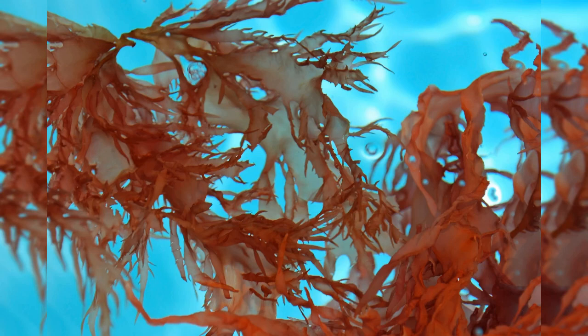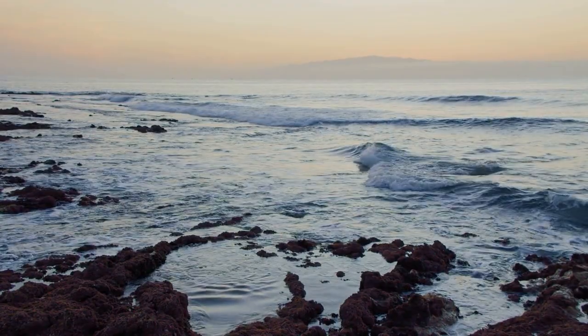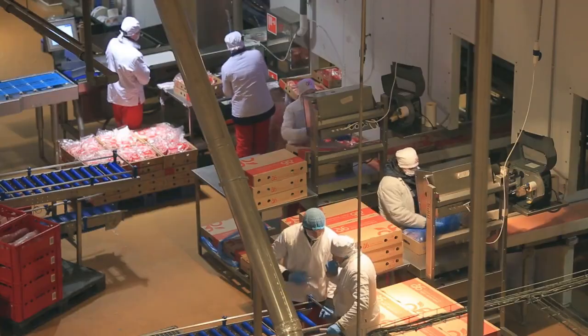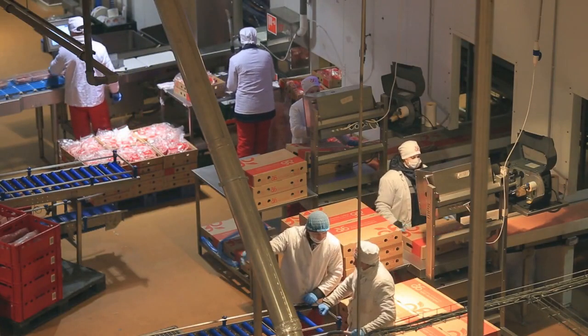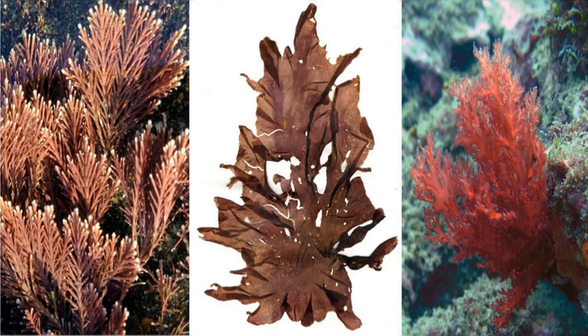Red algae are called so because they contain pigments like phycobilins and phycoerythrins, which give them a reddish appearance. They are typically found in marine environments and can range from unicellular to multicellular. They produce agar and carrageenan, which are used in the production of many foods. Examples of red algae include Corallina, Porphyra, and Gelidium.